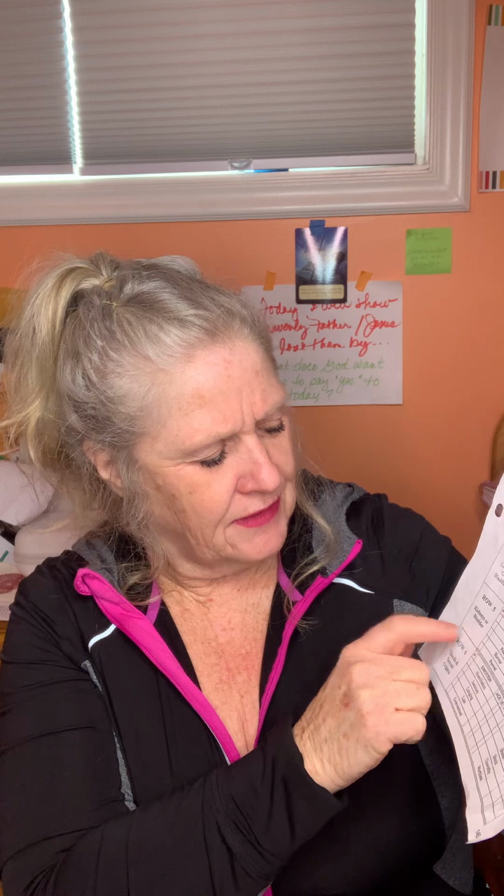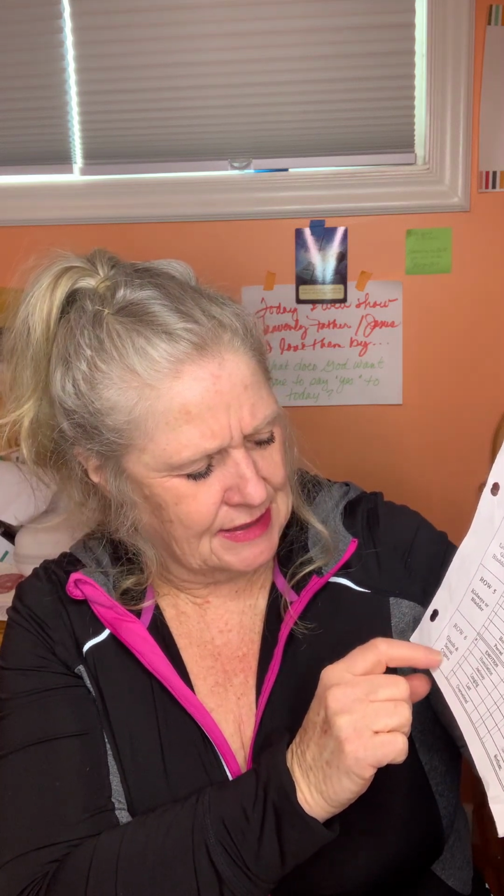Like this top one is heart or small intestine, second one spleen or stomach, third lung and colon, fourth liver or gallbladder, fifth kidney or bladder, and then sixth is glands or sexual organs.